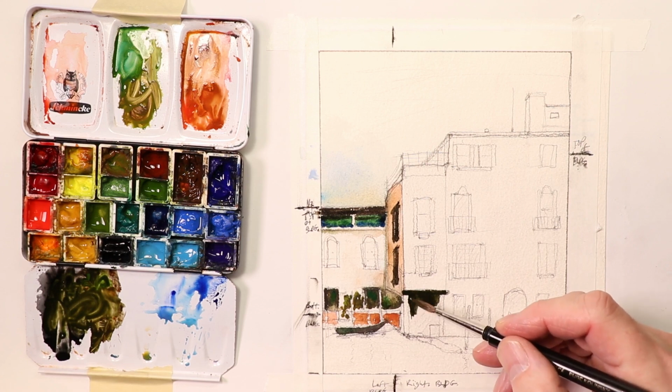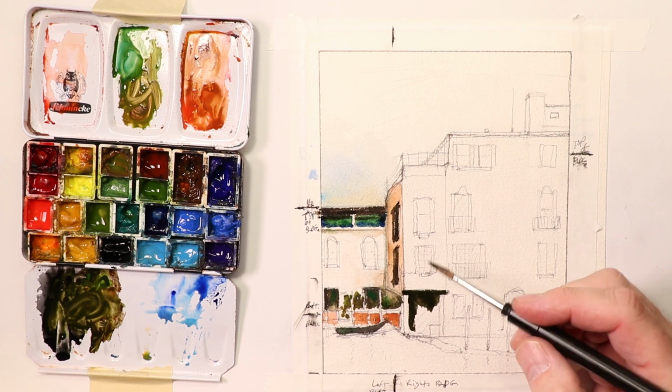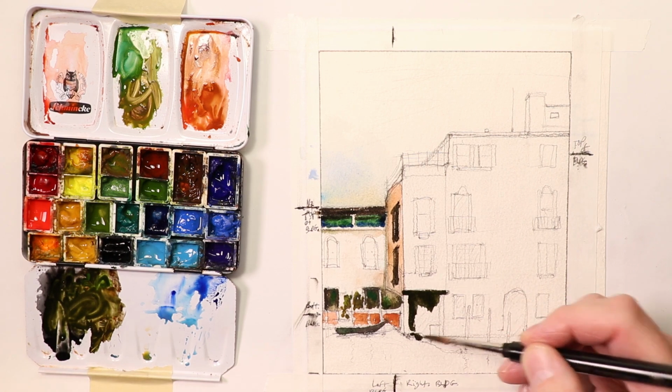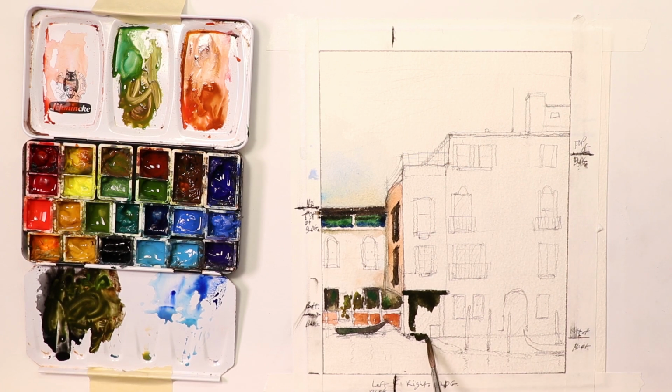Again, a lot of darks here. There's dark here. Stones. There's a dock here, maybe some rocks and stones.